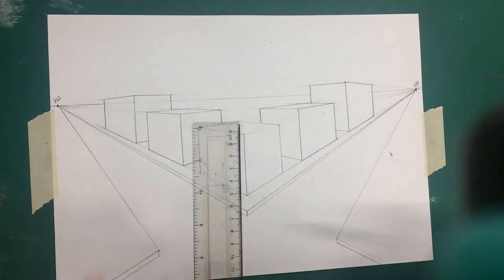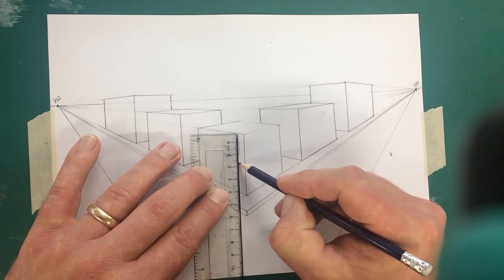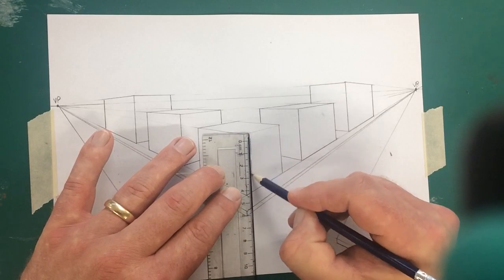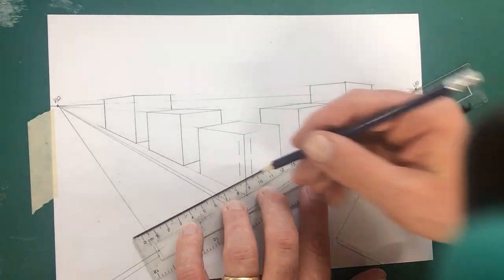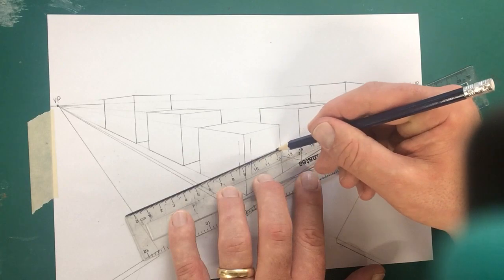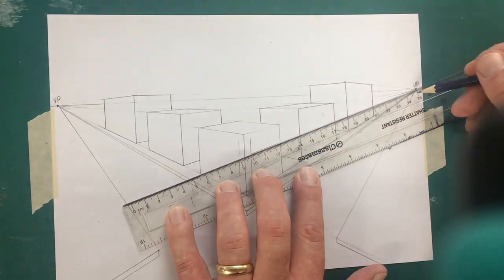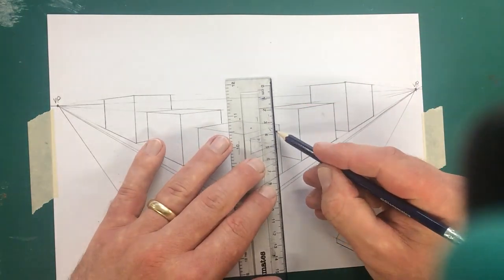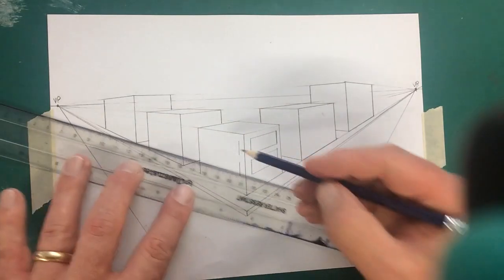Okay, now just a quick bit of windows. So very simple. I'm going to start with 2 vertical lines there, and 2 vertical lines here, and I'm going to join top and bottom within the building to the vanishing point. Okay, to the vanishing point. Now you can do separate windows, you can do multiple windows, but remember they have to be going towards the vanishing point. That needs to be parallel with that. I'll do the same on this side.